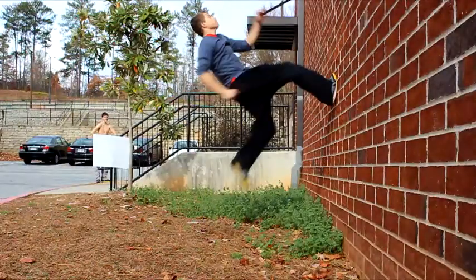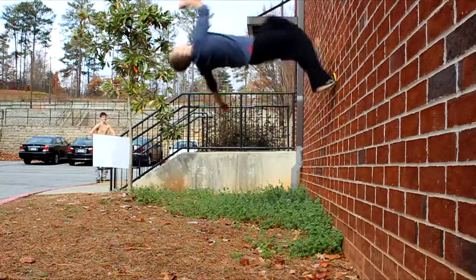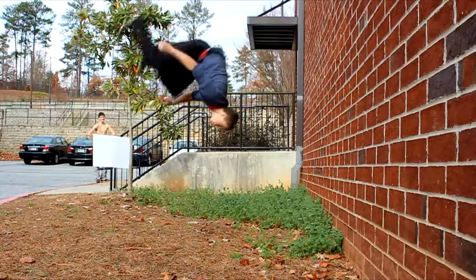In this movement, I use the wall as a focal point again, but instead of pushing out and away, I direct my momentum upward and let my legs fly up and over my head.